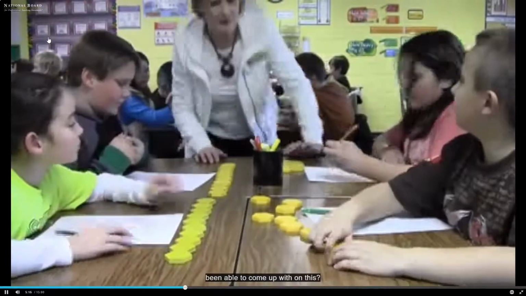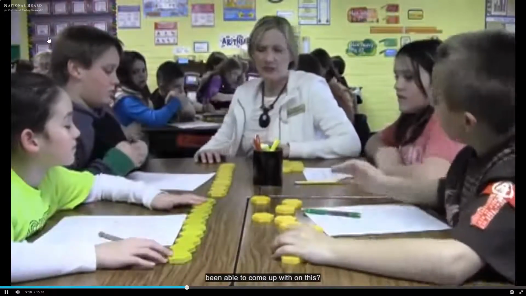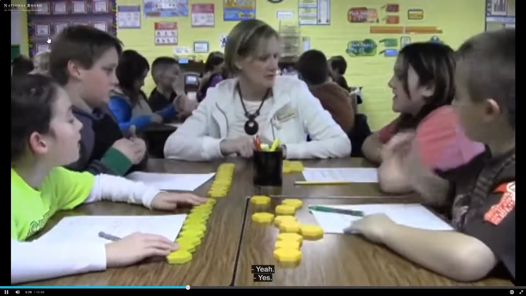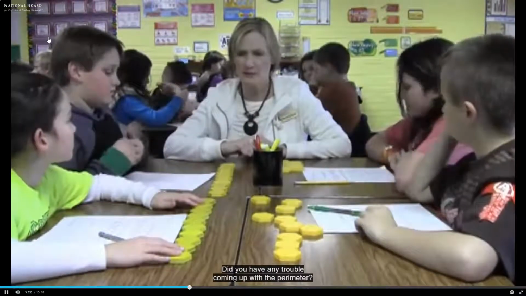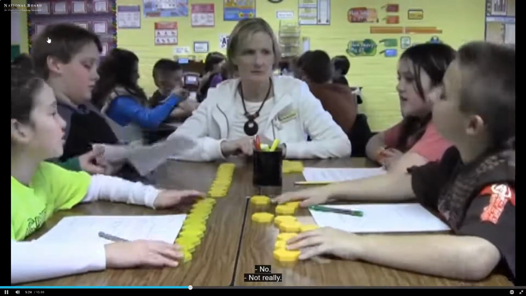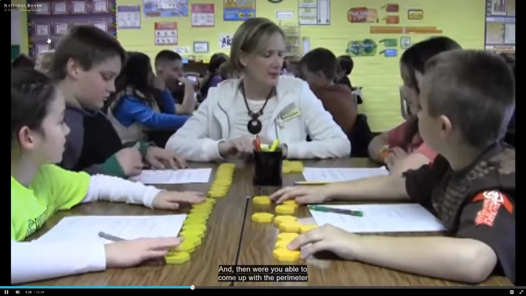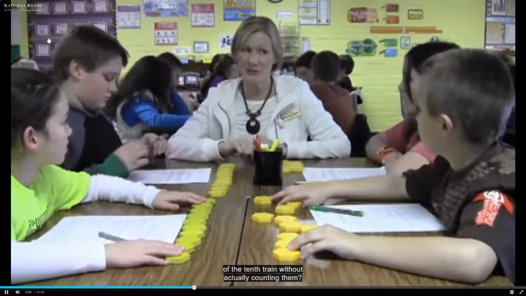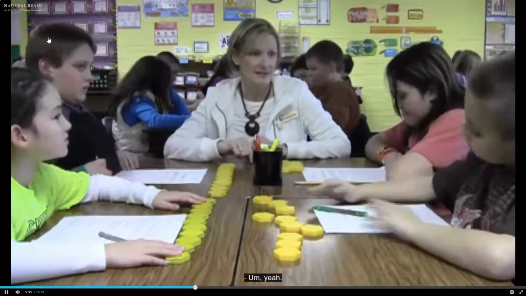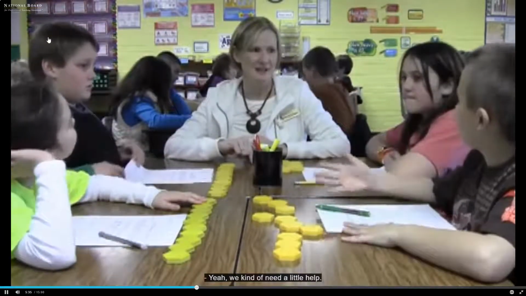Okay, what have you guys been able to come up with on this? First of all, did you agree on your perimeters? Yeah. Did you have any trouble coming up with the perimeter? Not really. No. Okay, so you got the first 4 perimeters and you all agreed on that. And then were you able to come up with the perimeter of the 10th train without actually counting them? We kind of came up with it.